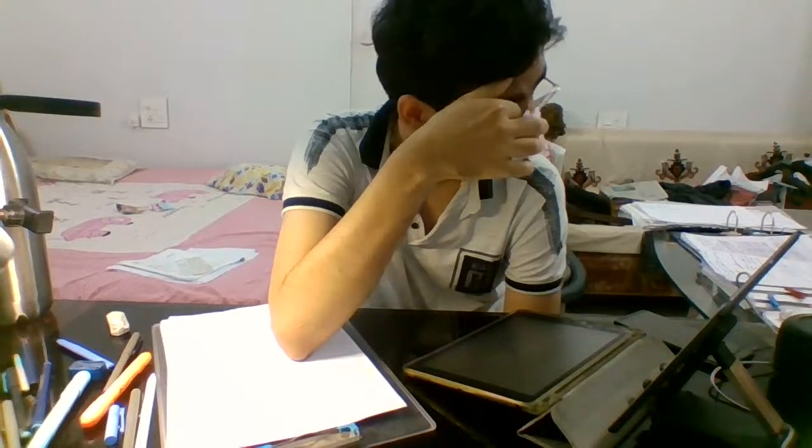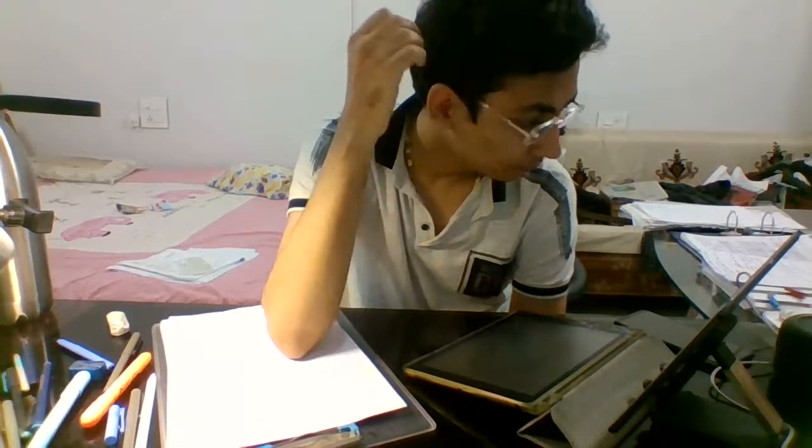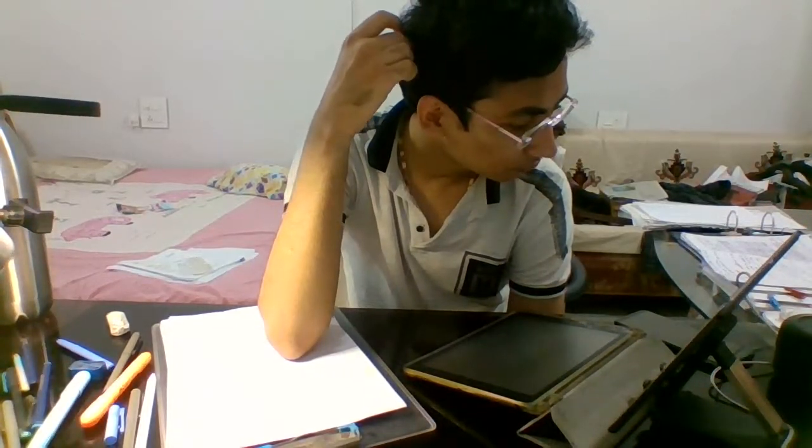Okay, tenderness in the right lower quadrant, all right, could also be appendicitis. No masses are palpated, bowel sounds are present, but something interesting: extension of the right hip increases the pain and flexion decreases the pain. So this is the typical psoas sign.